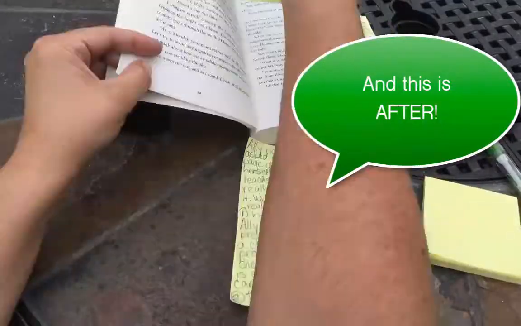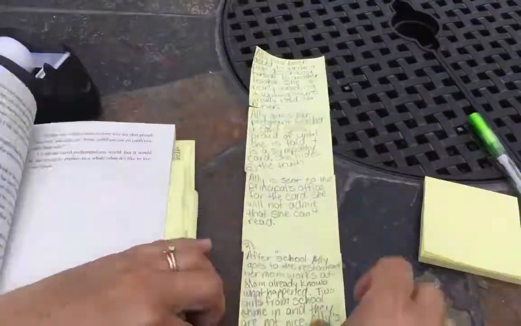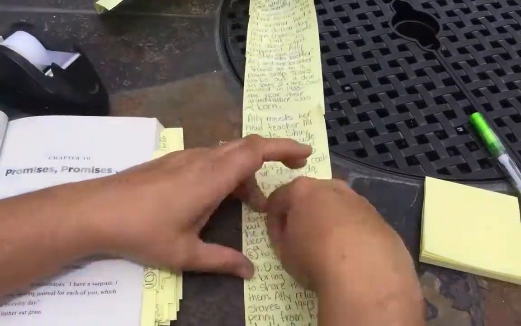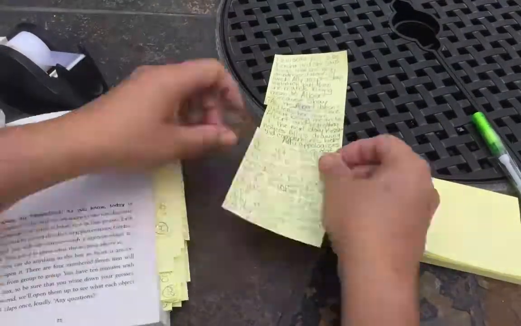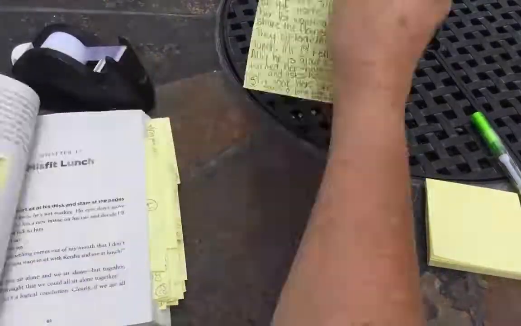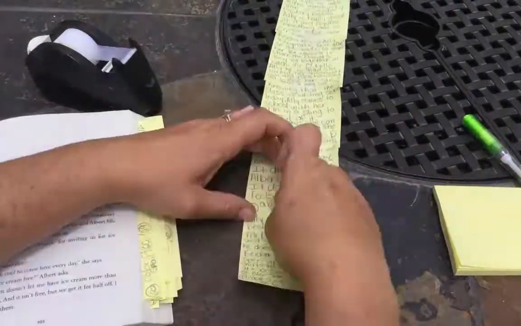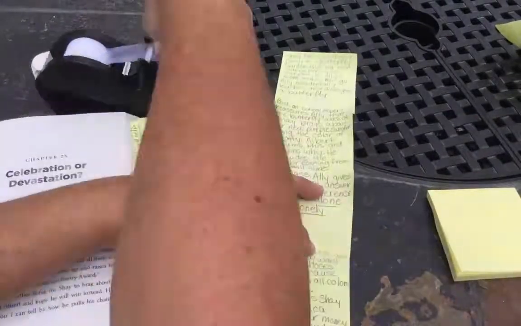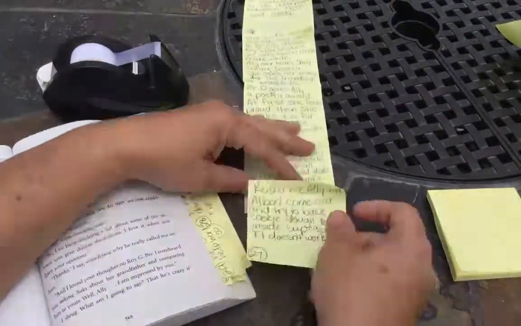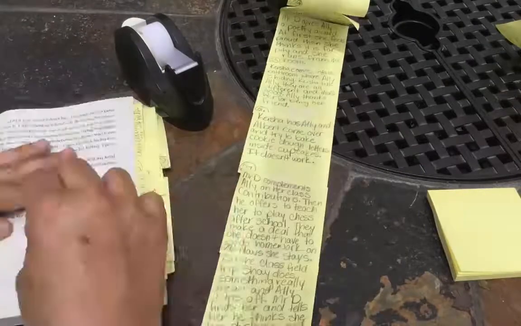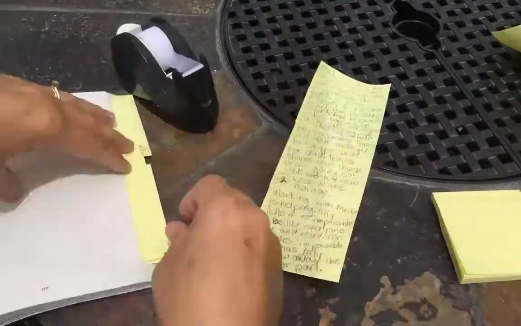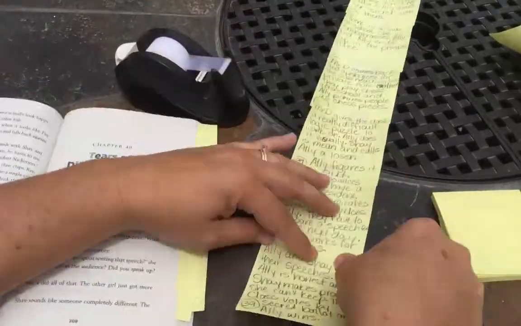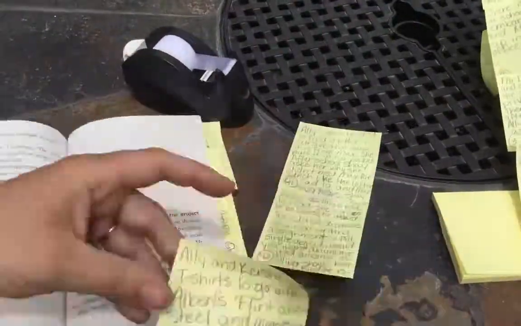So after I read, I'm able to remove all of the notes that I took as I stopped and thought about what I was reading, and then jotted down a few sentences to paraphrase. When I take these notes out and I put them back together in order, I have a wonderful retelling of the text I just read. It'll help me remember all of the important parts in the text when I go back to review it.